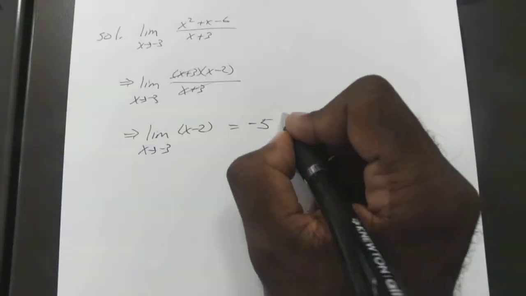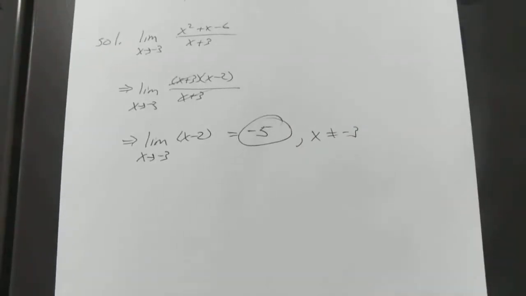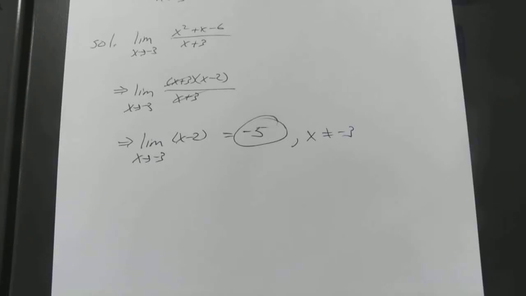But you still have it to where x can't equal -3, because all we did was make it a removable discontinuity. That original spot still remains where it's discontinuous. We just were able to find the limit without having to go through all the extra headache.